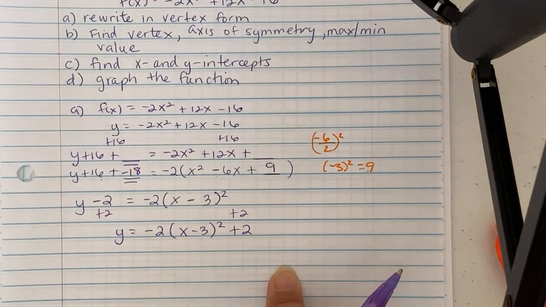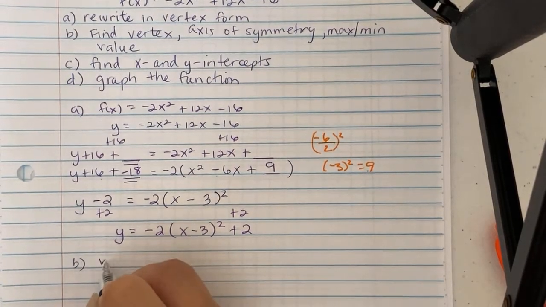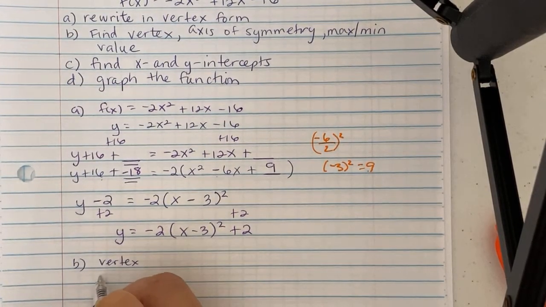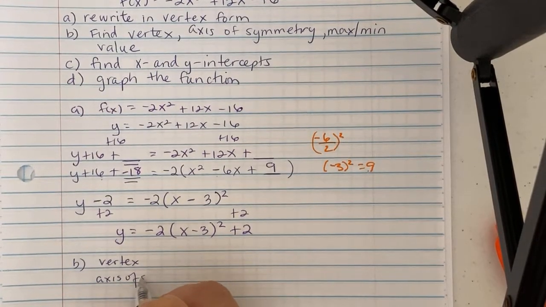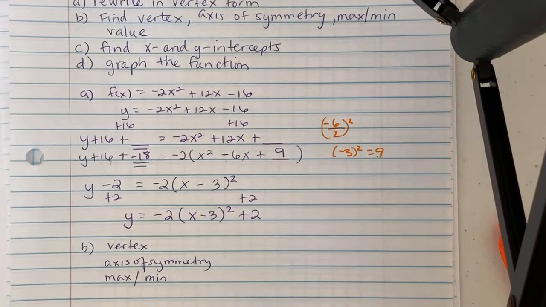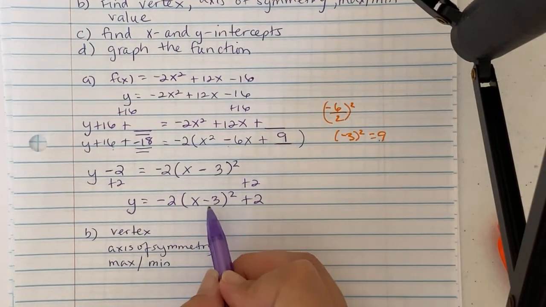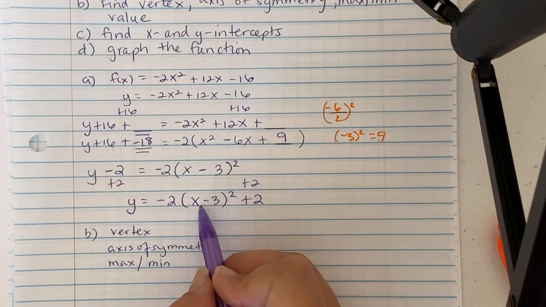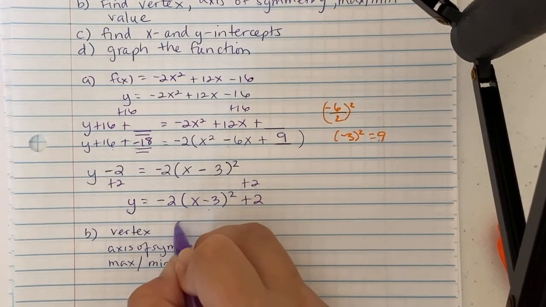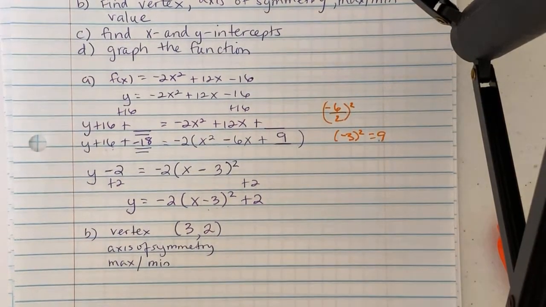Part B wanted us, we need to find our vertex, our axis of symmetry, and then if we have a max or min value. So first thing, when we look at our vertex, remember, if it's negative inside, it's going to come out positive. So it's an x minus 3. I'm going to be x equal to 3. So I'm a positive 3. It's a positive 2. I'm a positive 2.